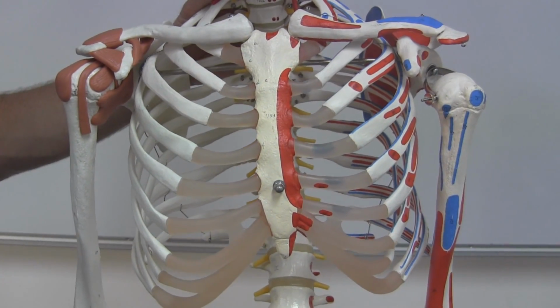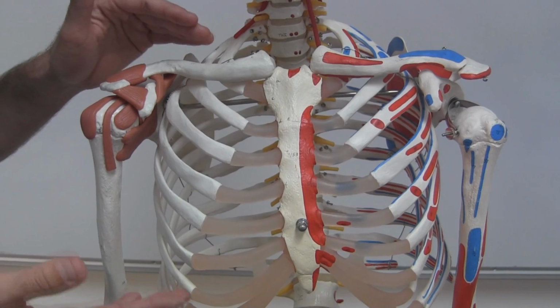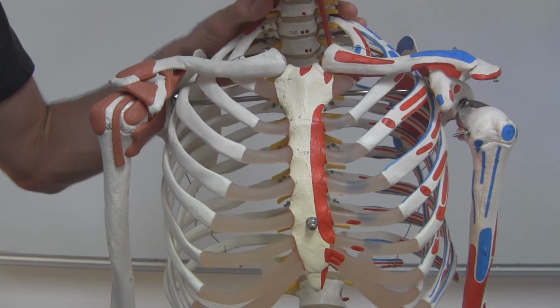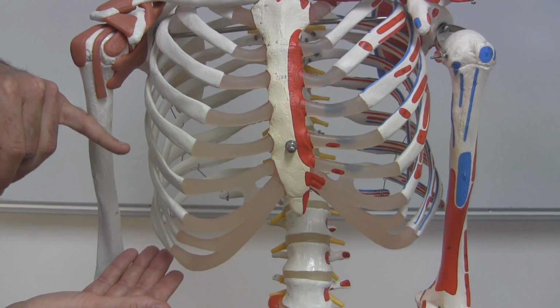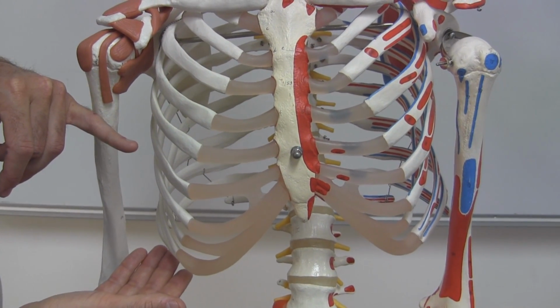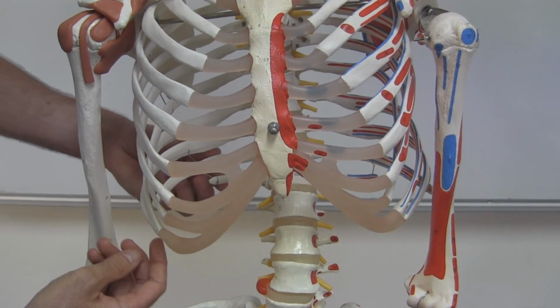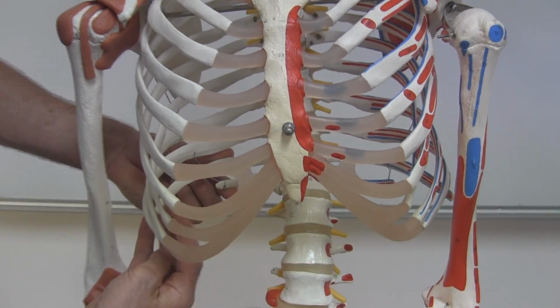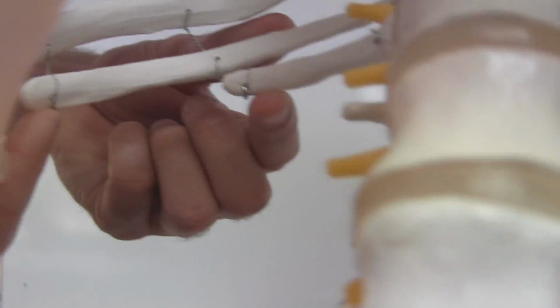The ribs have got very specific names as well. The first 7 sets of ribs, so ribs 1 through 7, are called the true ribs. And ribs 8 through 12 are called the false ribs. Finally, we've got just 11 and 12, which forms a subcategory of the false ribs called the floating ribs. So you see these ribs down here and down here.